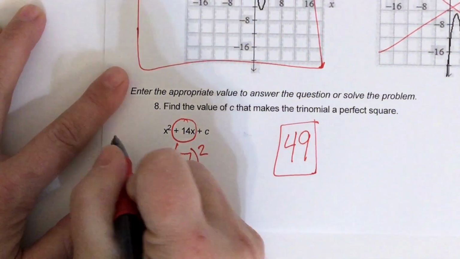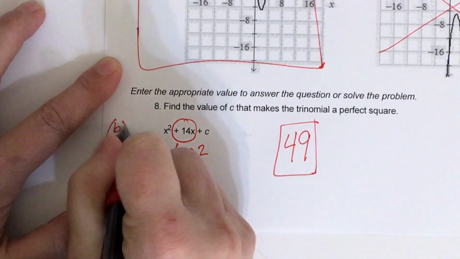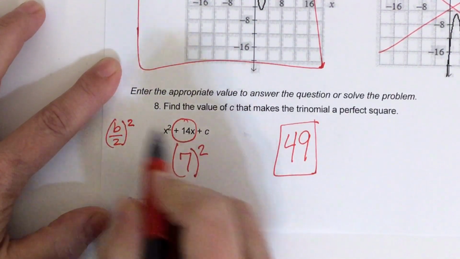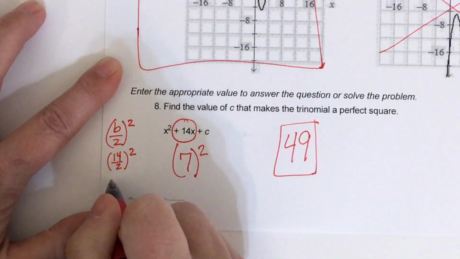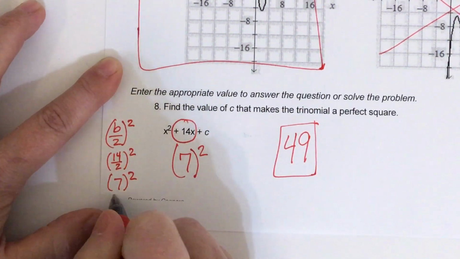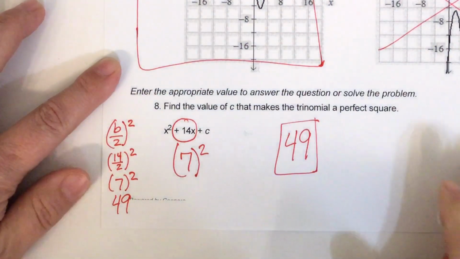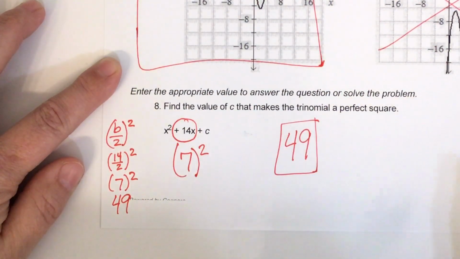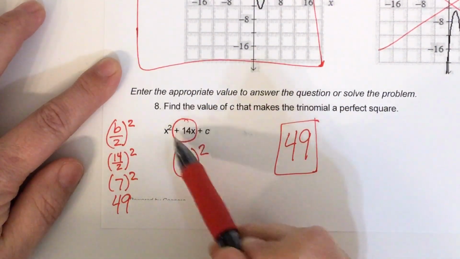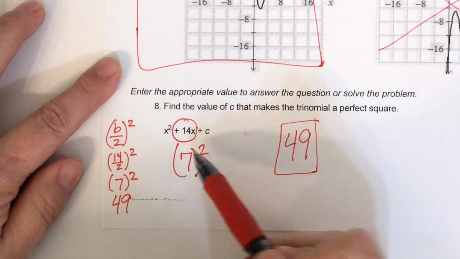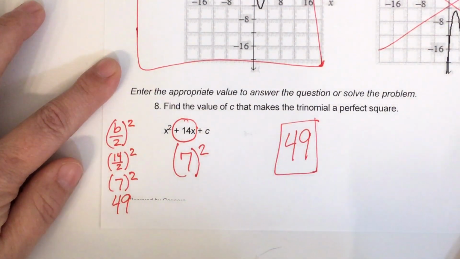For those of you who were taught the formula b over 2 squared, well, b is the 14. 14 divided by 2 is 7, and 7 squared is 49. So either think of it as b divided by 2, or think of it as what's half of the middle number. Half of the middle number is 7. 7 squared, 49. Okay, moving on.